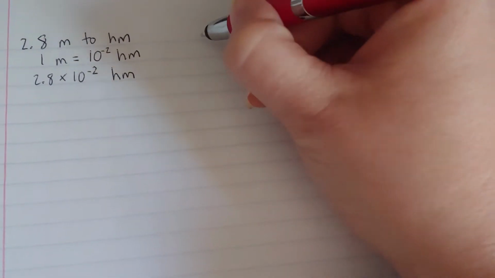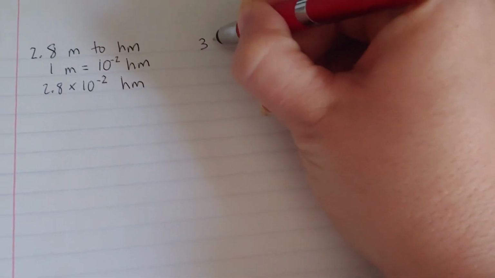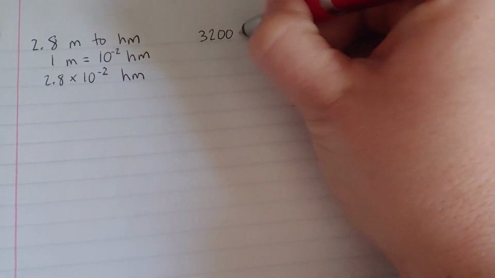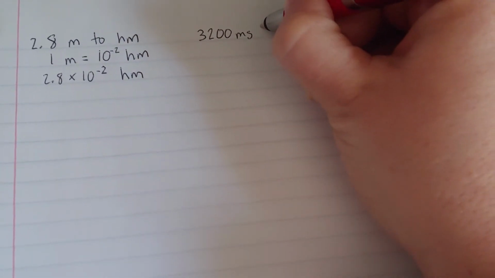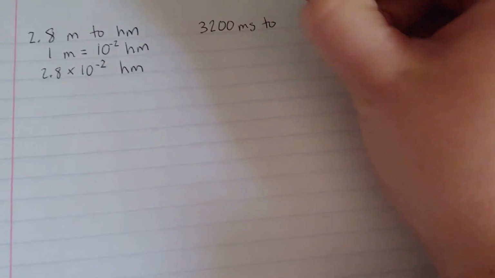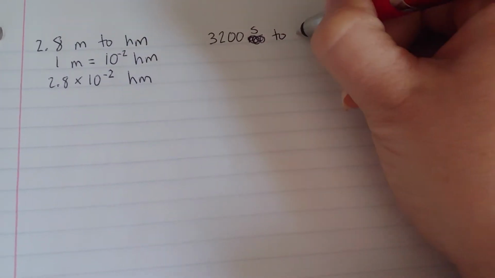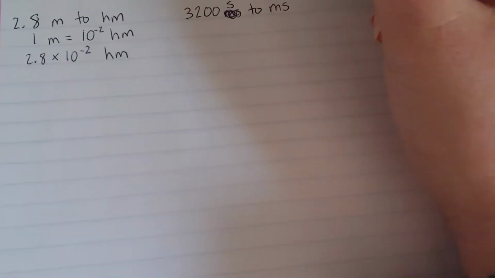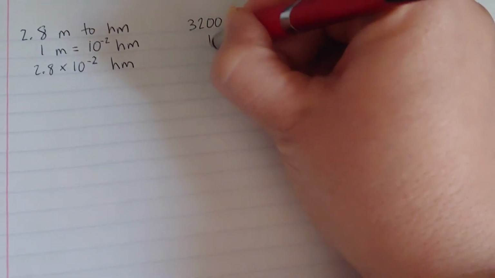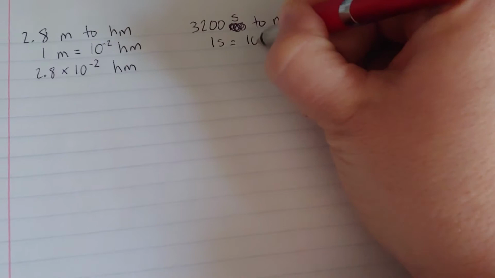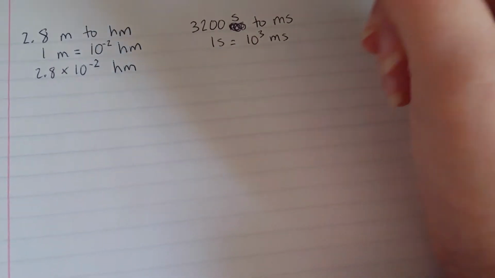If I were going to do something like 3,200 seconds, let's go this way, to milliseconds. Well, I know that 1 second is 10 to the third milliseconds.